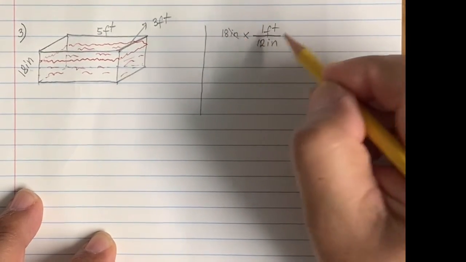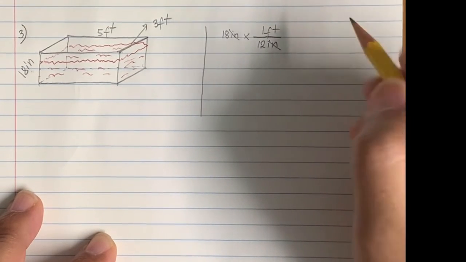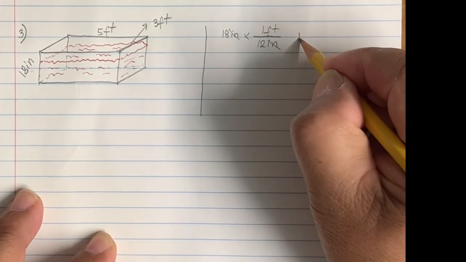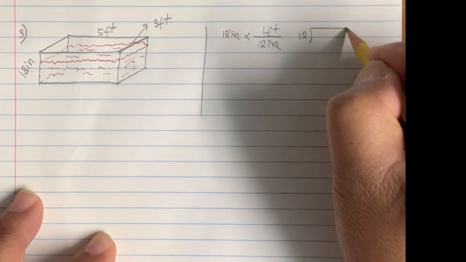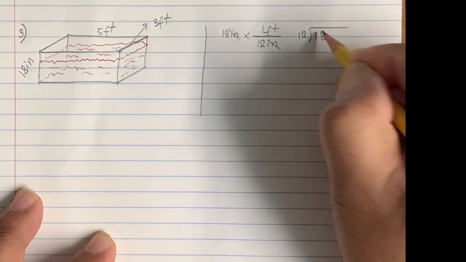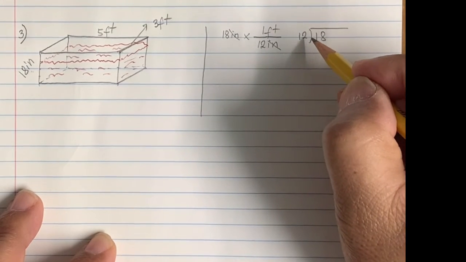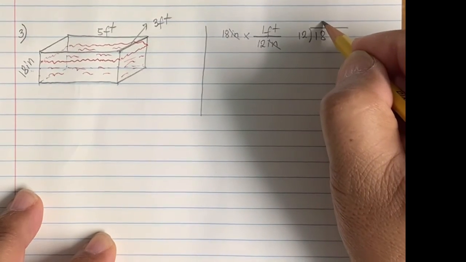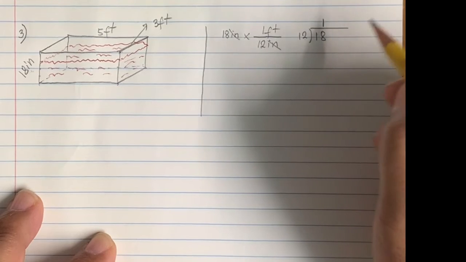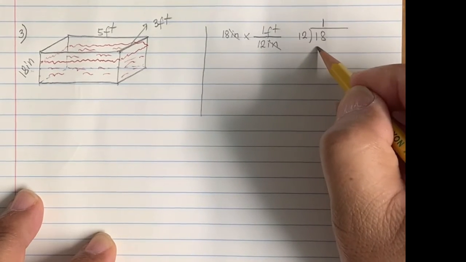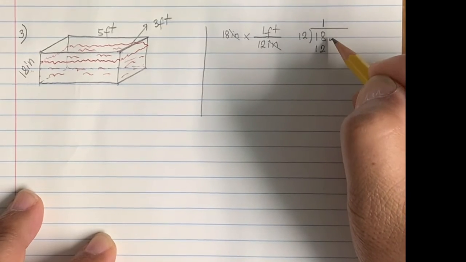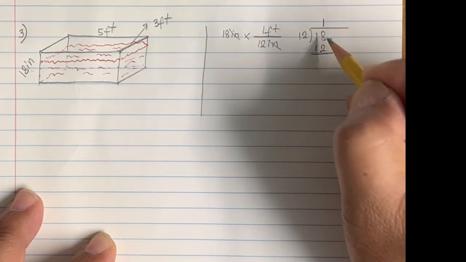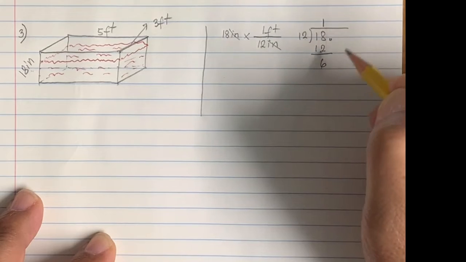So the inches cancel, and now we have, 12 goes into 18. So 12 going to 18, that'll be 1 time. That'll be 12. And you're going to subtract that to get 6.